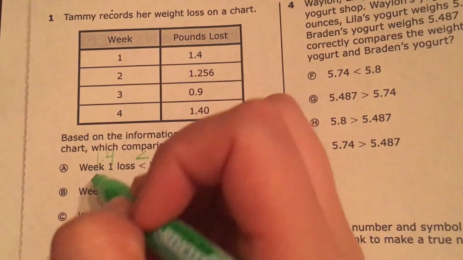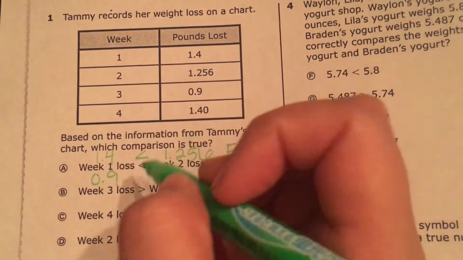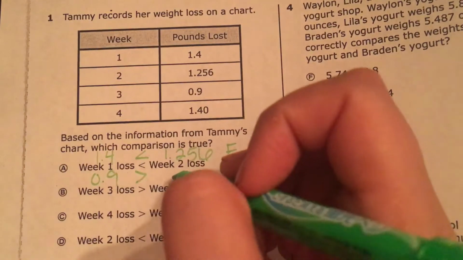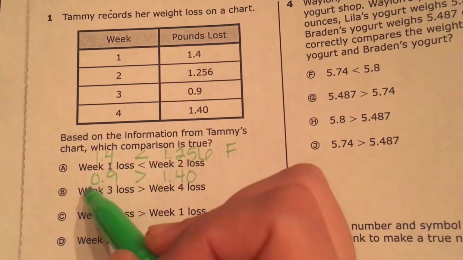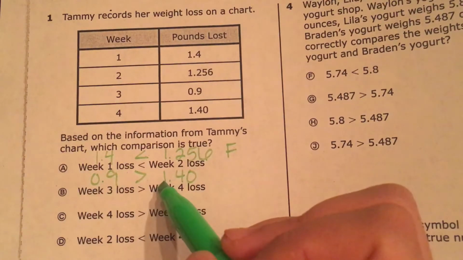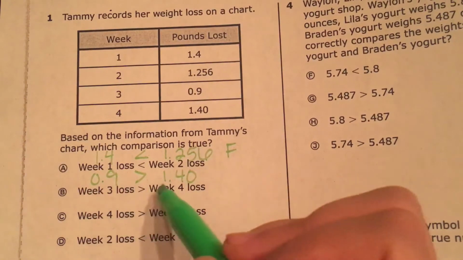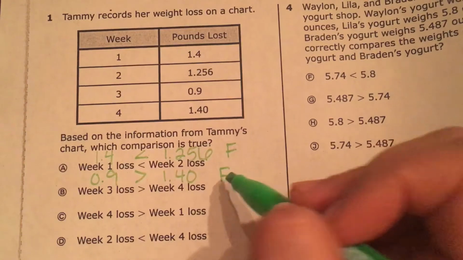Then the next one is going to be 0.9 is greater than 1.40. So if I look at my ones place, I have a 0 and a 1. The 0 is not greater than 1, so this is false.